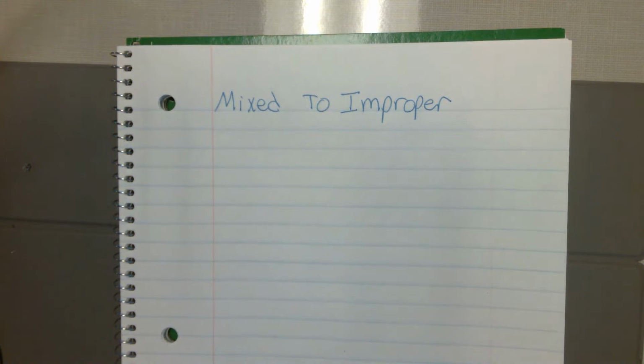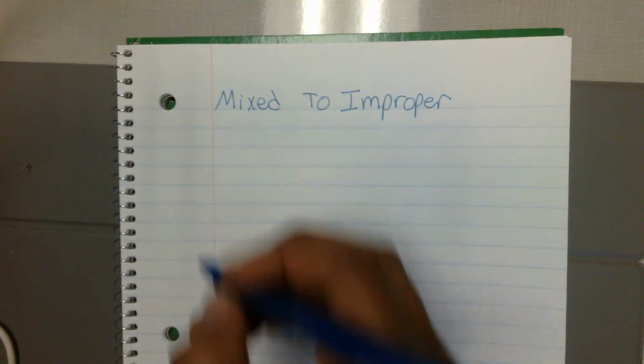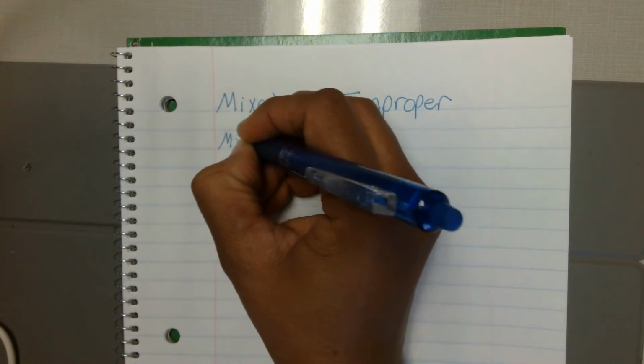Okay, I'm going to do a quick lesson just to remind you guys again how sometimes you might see it on one of your tests. You might see that you need to turn your mixed number into an improper fraction, or vice versa, your improper into a mixed number. So I'm just going to give you a few examples of how we turn a mixed number into an improper and an improper into mixed. So first, we're going to do mixed first.